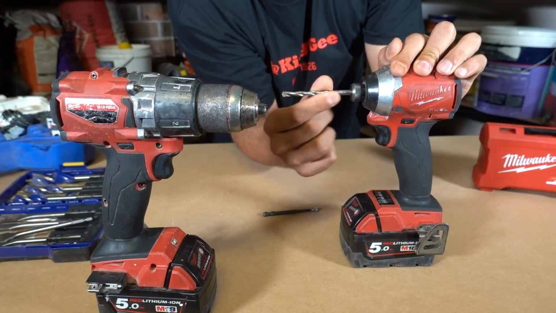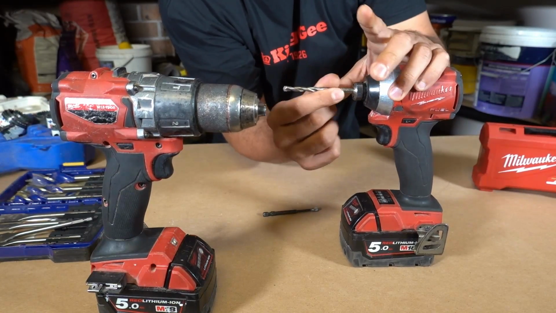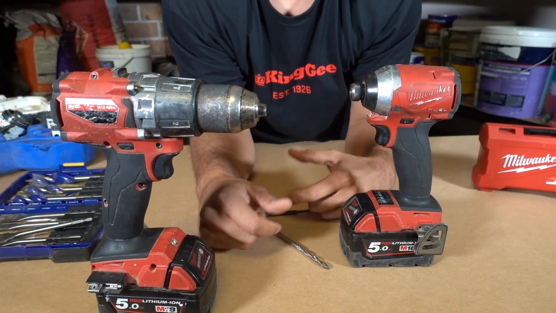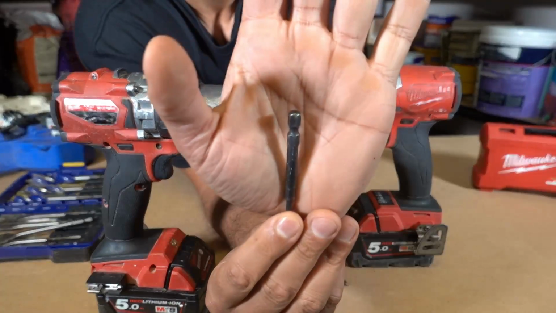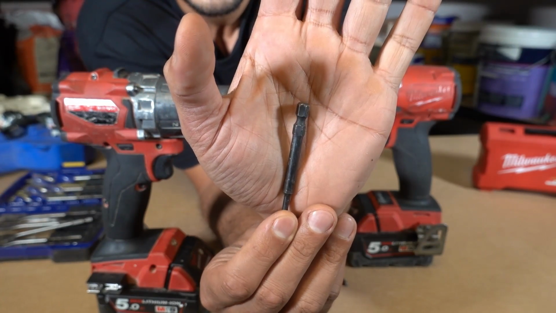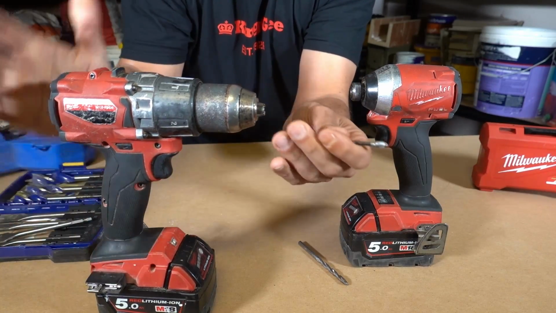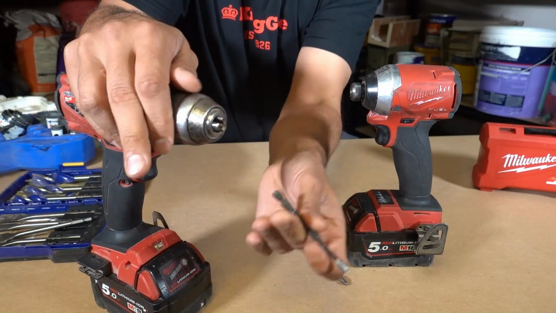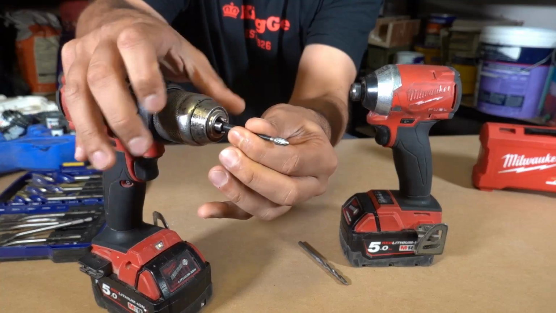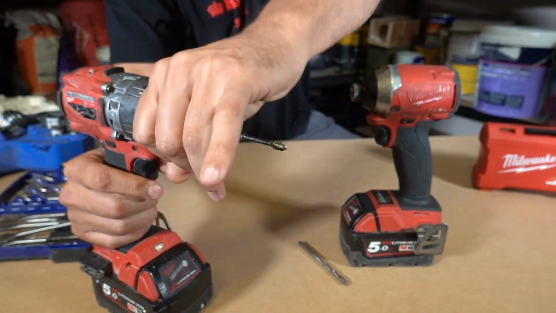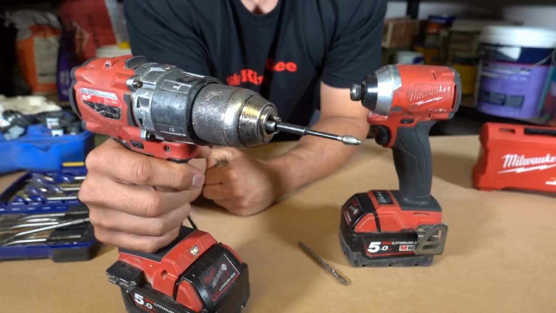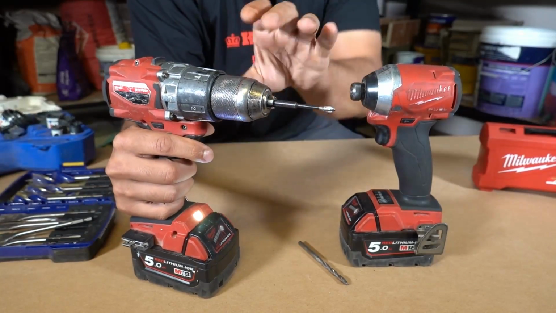It doesn't go onto the impact driver. There's no way of attaching this one onto the impact driver unless you get a little adapter. And with our impact bit here, this one can go onto both your impact driver and also your drill driver. So once again, open up the jaws here, clamp it on, and once again, nice and easy.